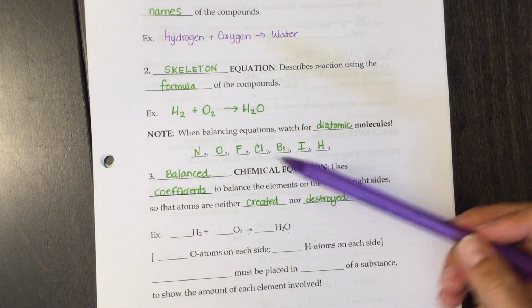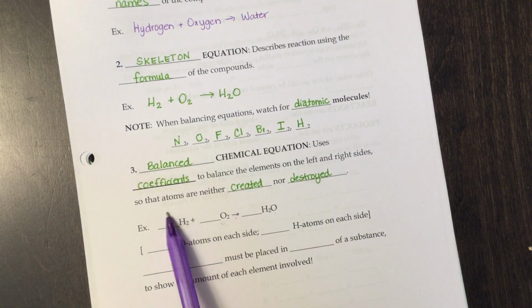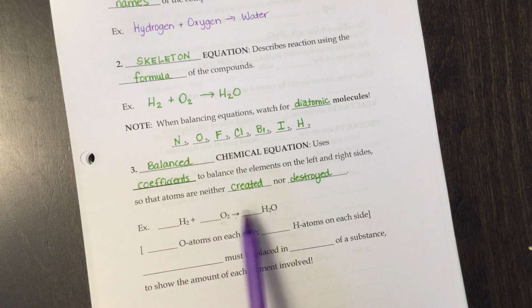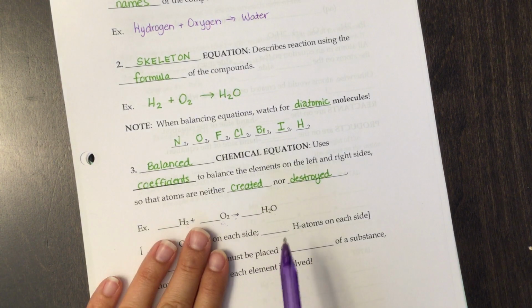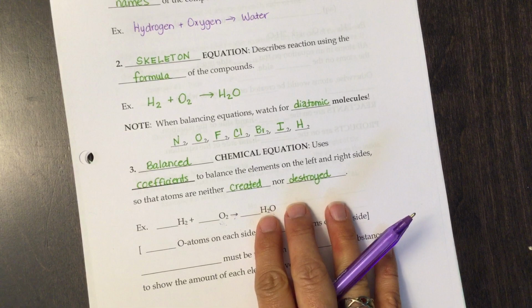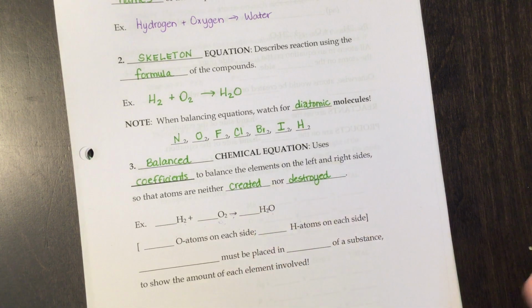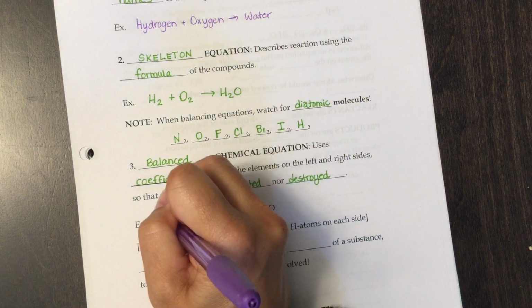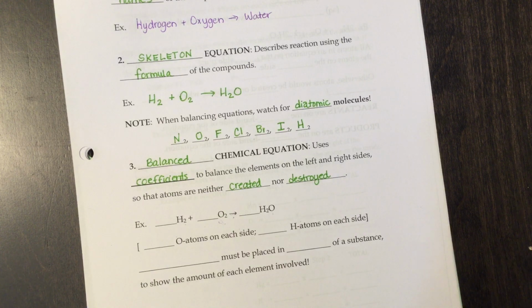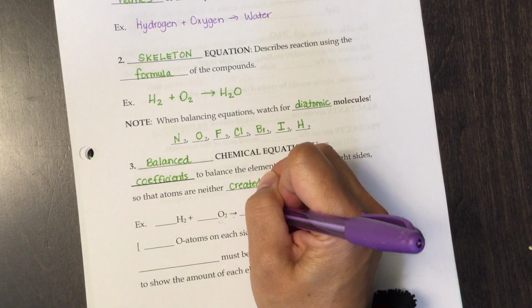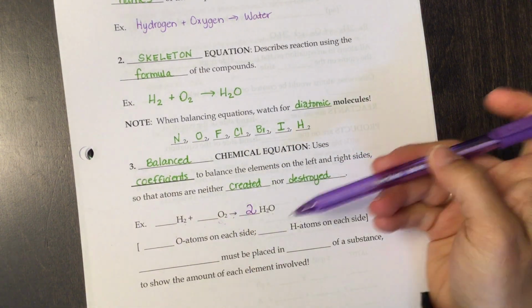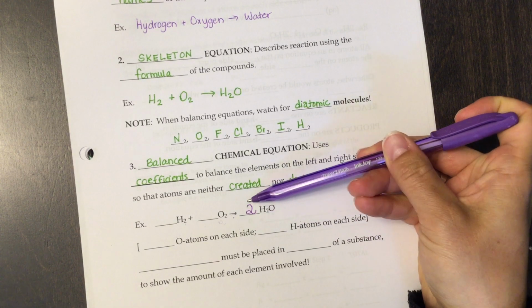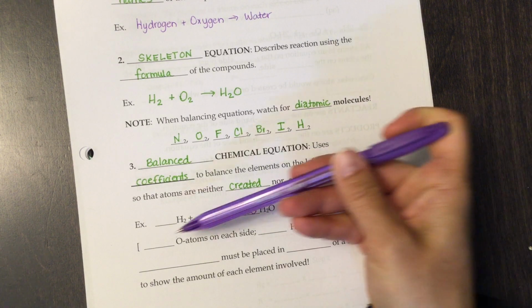So a balanced equation adds coefficients in front of these so that the number of atoms on the left equals the number of atoms on the right, okay? So in this case, we would add, let's see here, we're going to add a 2 in front of H2O. That gives us 4 hydrogens and 2 oxygens, okay?